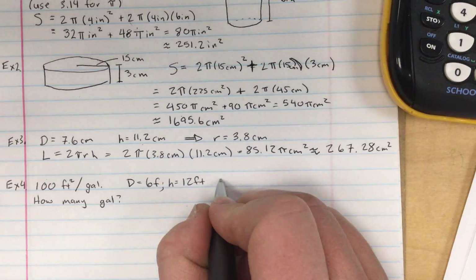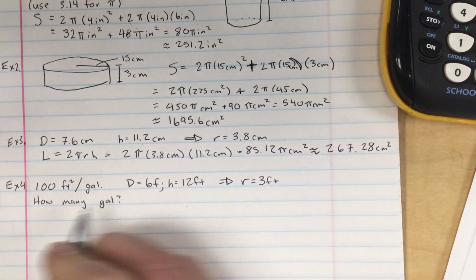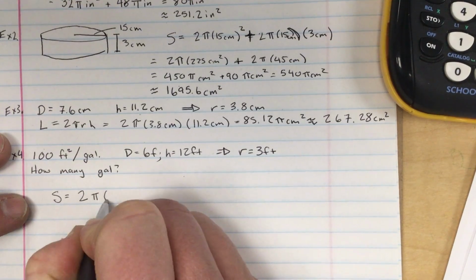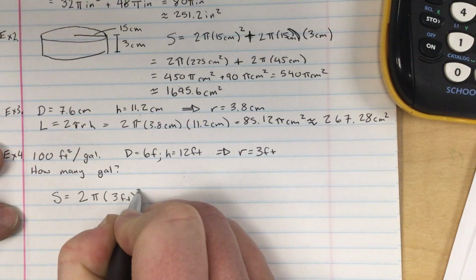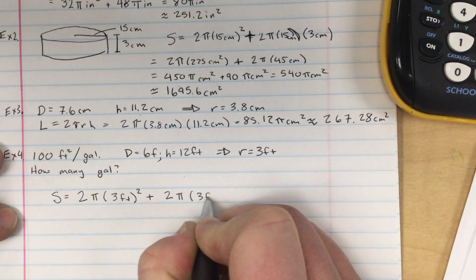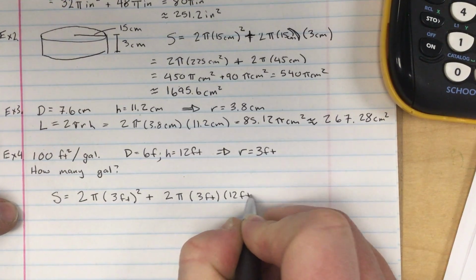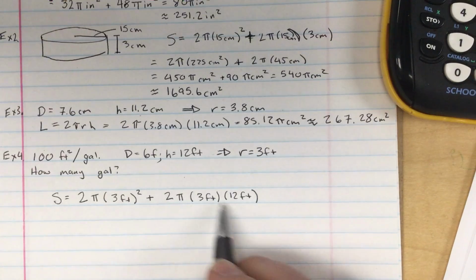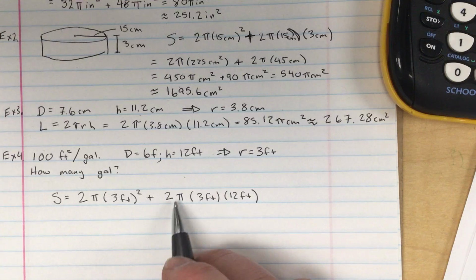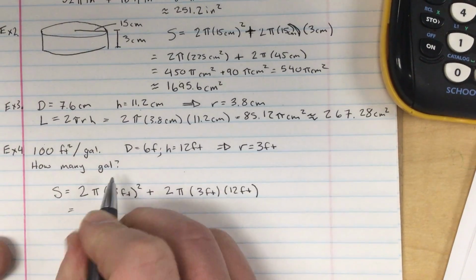Okay, so hopefully you tried it, and if you did, the first thing you need to know is the radius is 3 feet. And so our surface area is 2 pi r squared plus 2 pi r h. Now, if you only have to do one circle, for example, you're not doing the bottom of it because it's something that's on the ground, well, then this would just be 1. So you have to think about what your surface area means.